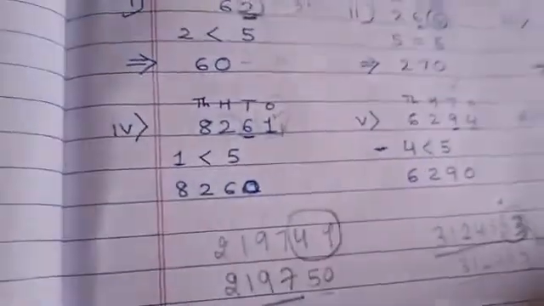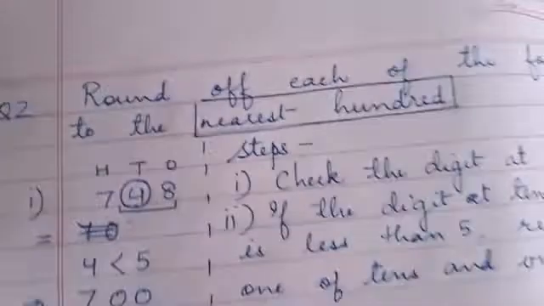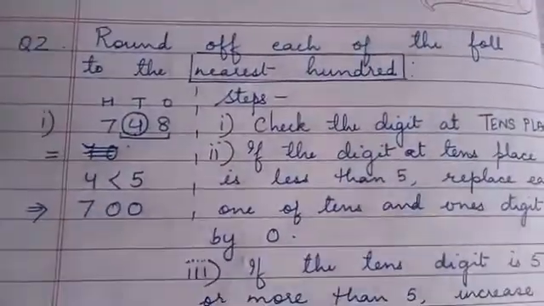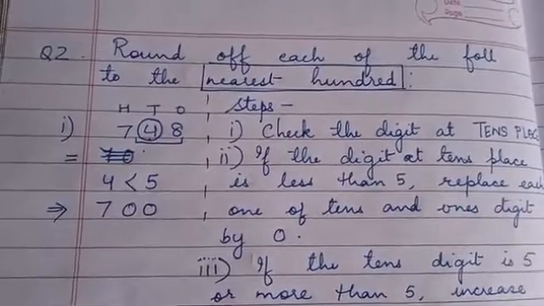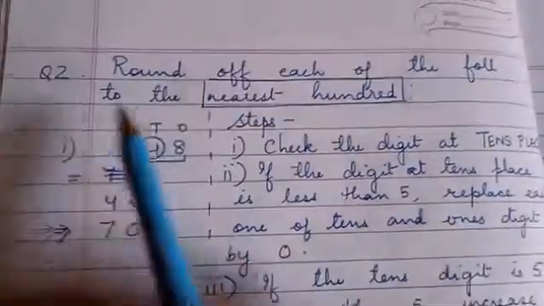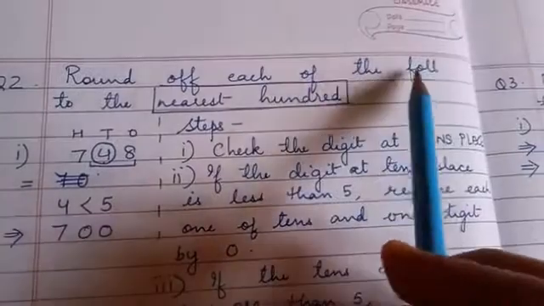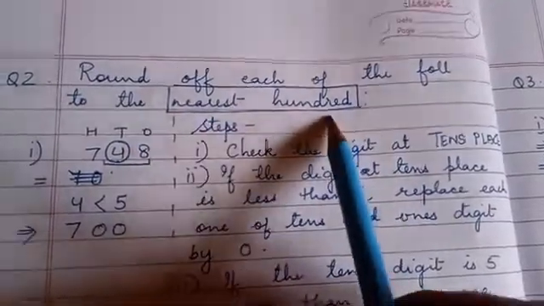Okay. So next topic is, okay, now this will continue. Now question number 2, round off each of the following to the nearest 100.